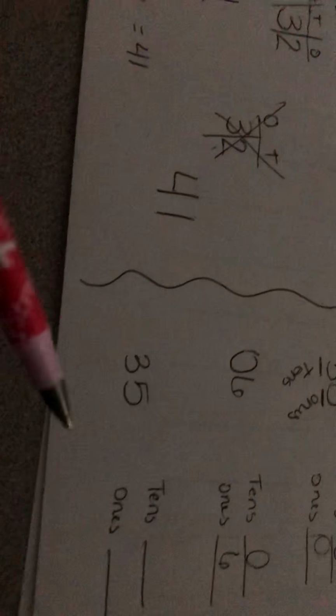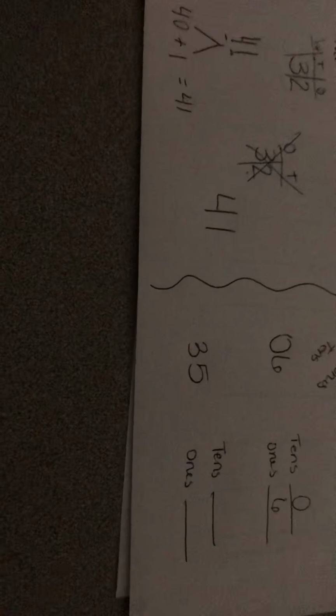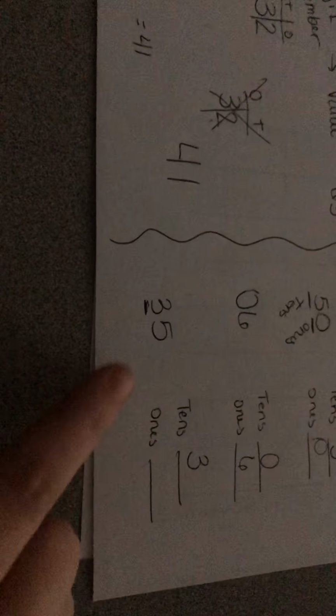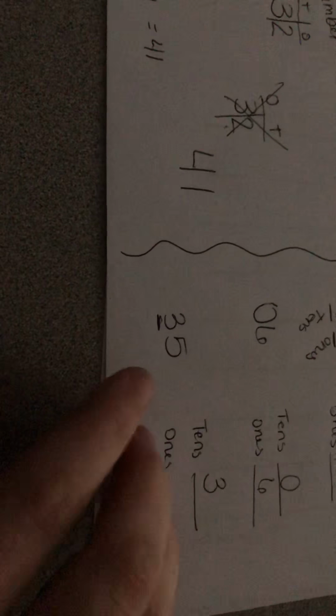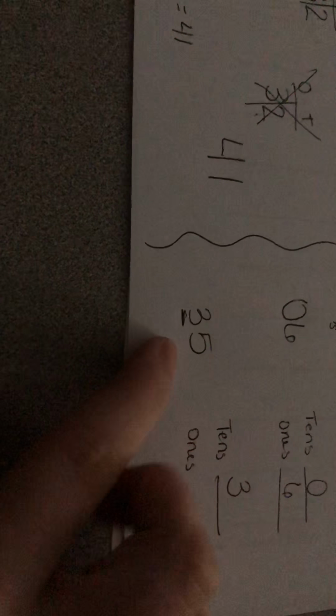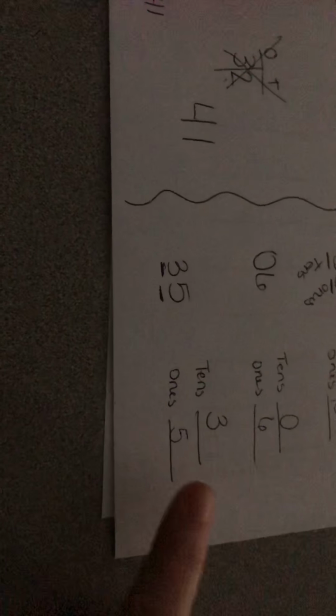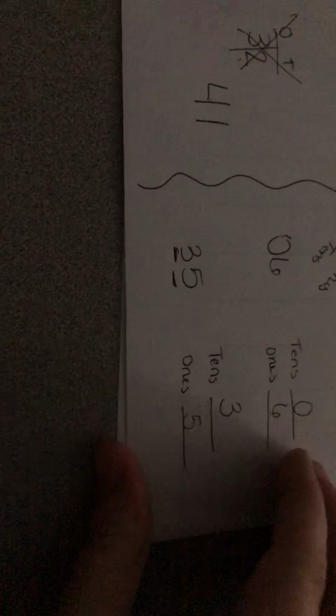Down below, 35. How many tens? Now remember, if your child gets mixed up, they might say that there's 5 tens, or they might say that there's 35 tens. We only want to look at the number in the tens place, which we remember is first because we have to look backwards. And so there are 3 tens, not 30. The value is 30, but there's only 3 tens. If I were to count by tens 30 times, I would get a number way bigger than 35. 10, 20, 30. And then in the ones place, because we know that the ones comes last, is 5. There should be 5 ones.